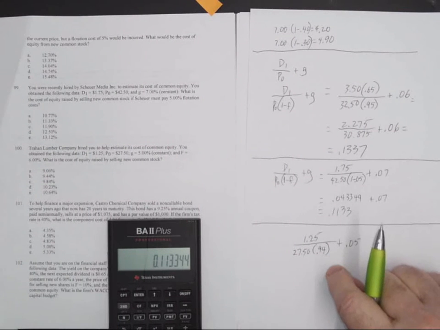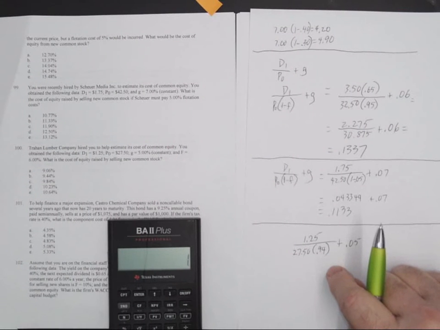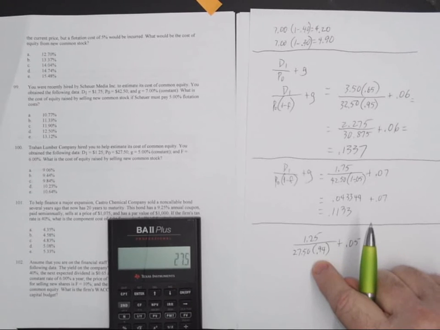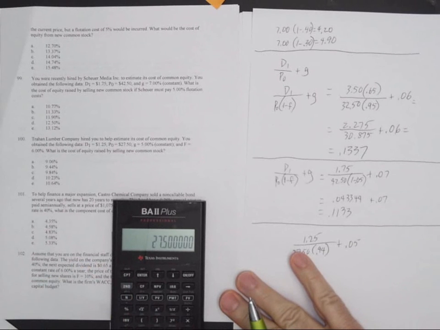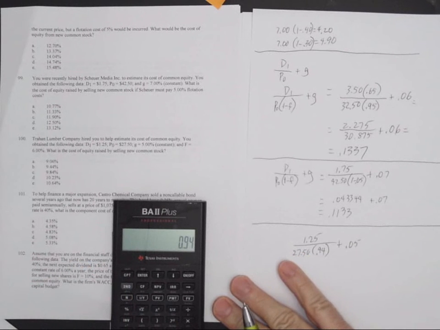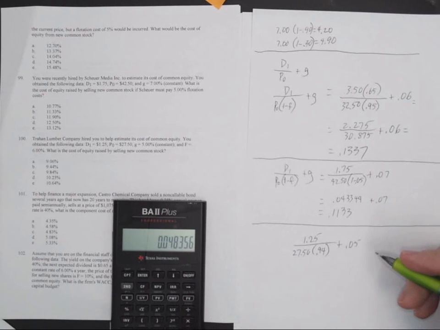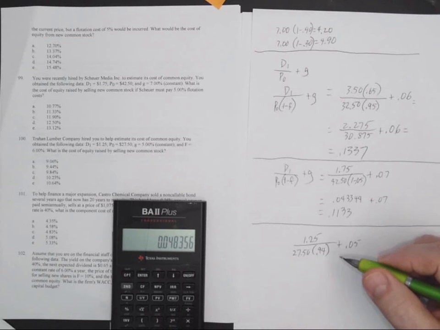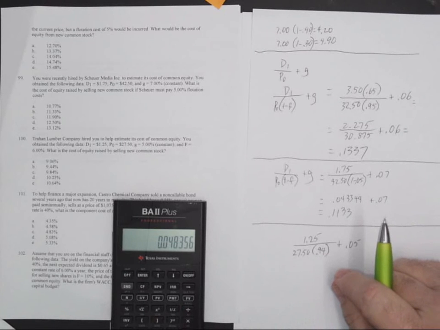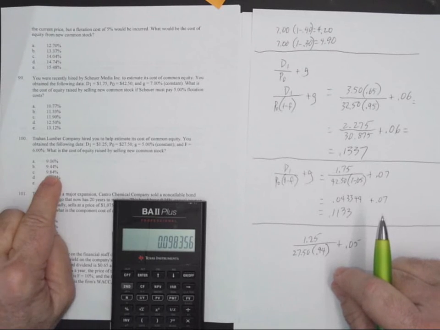I'm going to go ahead and do it this way. 27.5 times 0.94 divided by 1.25 equals, and then take the inverse, 0.04. I'm going to add 0.05 to that, and I get 0.0984. This is answer C.